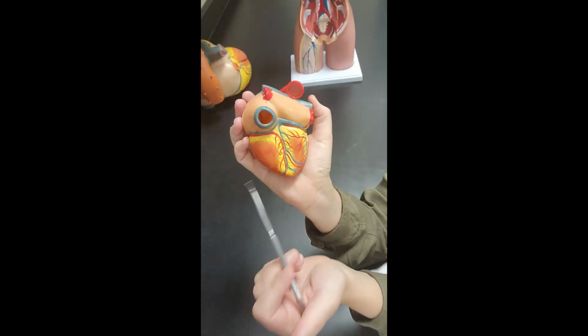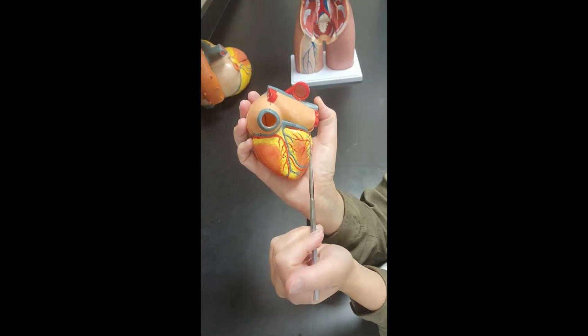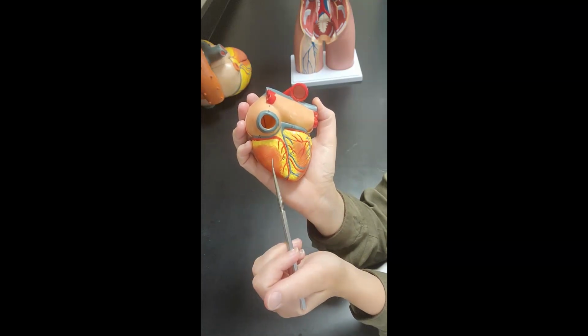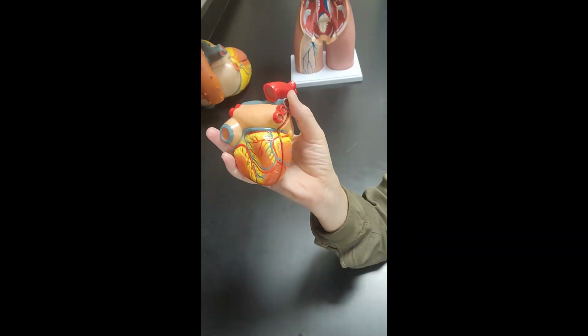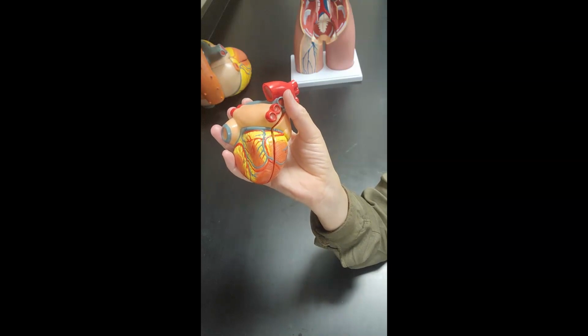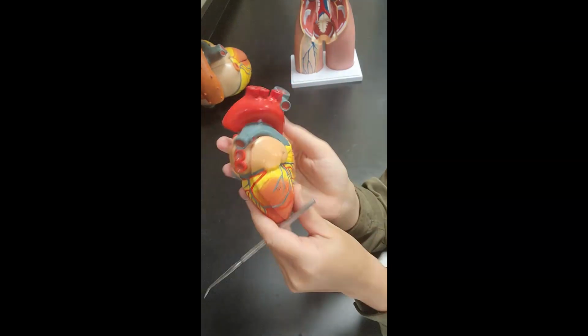If we looked along the back side, we would see there's another sulcus here between the two ventricles, and this would be the posterior interventricular sulcus, the posterior interventricular artery within that sulcus.